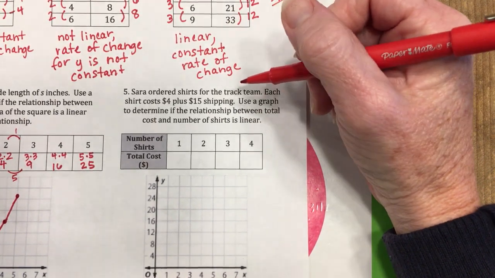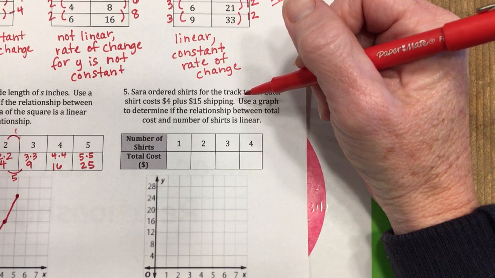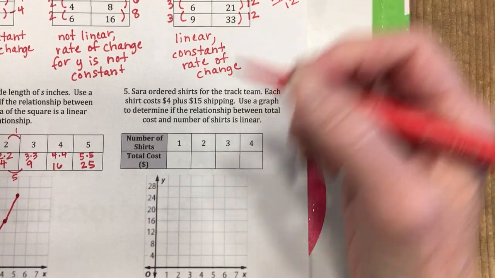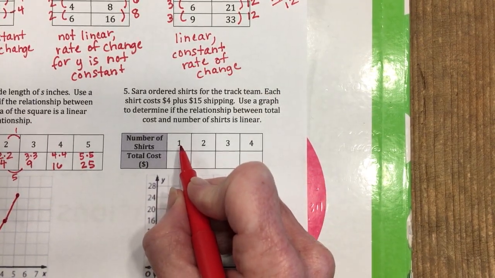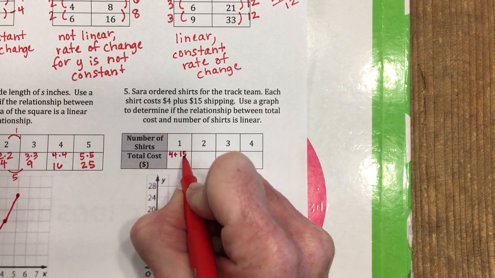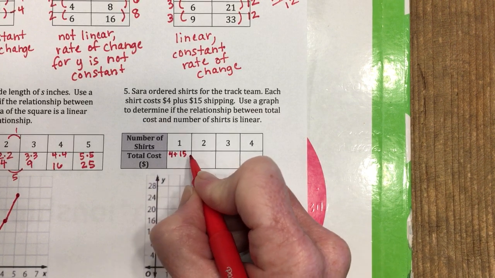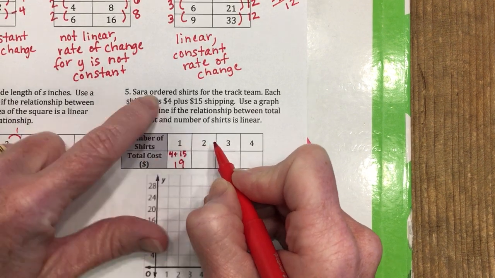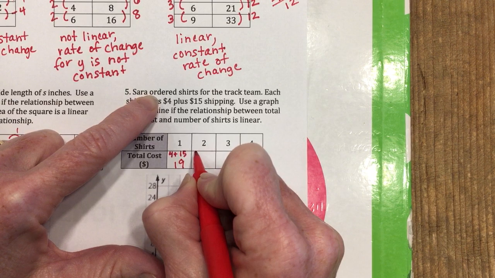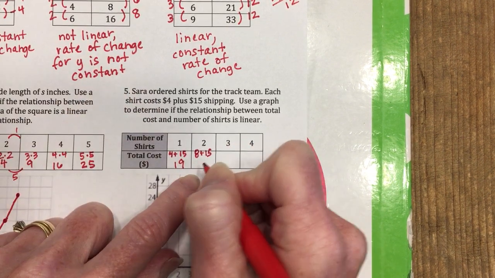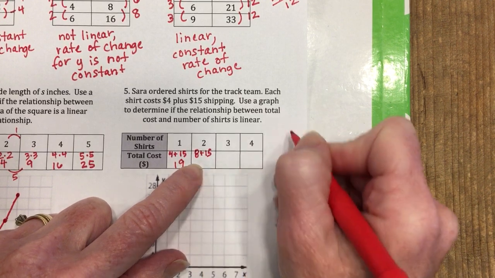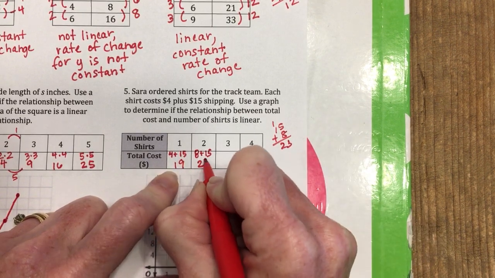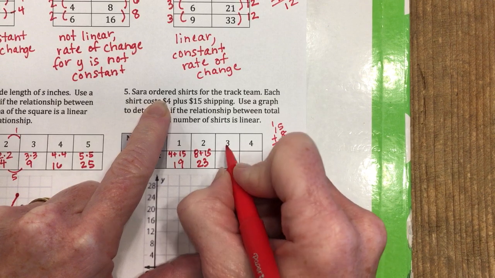Each shirt costs $4 plus a $15 shipping charge. Use a graph to determine if the relationship between total costs and the number of shirts is linear. All right. So if I buy one shirt, that's going to cost me $4, but I have to pay for shipping, $15. Wow, that's a lot. Then the total cost is going to be $19. If I buy 2 shirts, then I'm going to have to pay 2 times $4, which is 8, but I still have to pay the shipping cost, which is 15. So 8 plus 15 is 23.